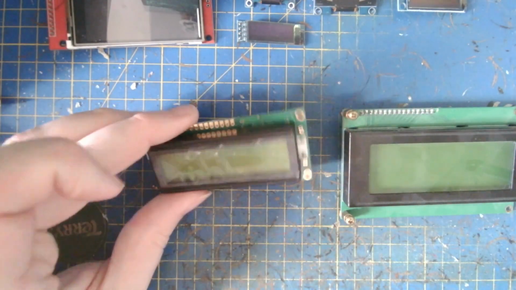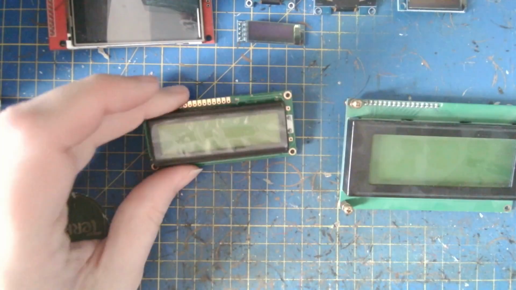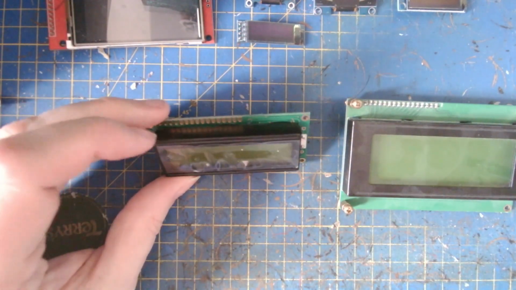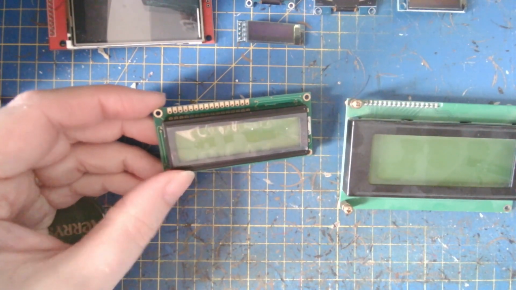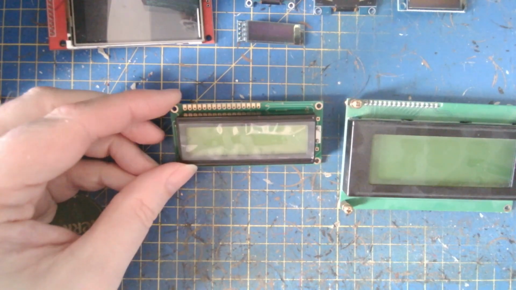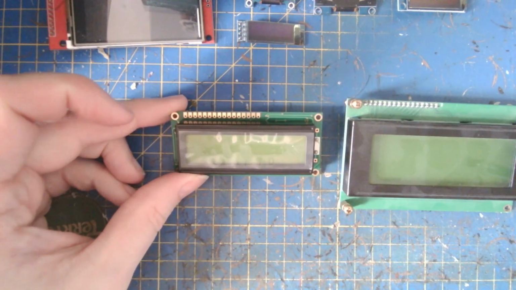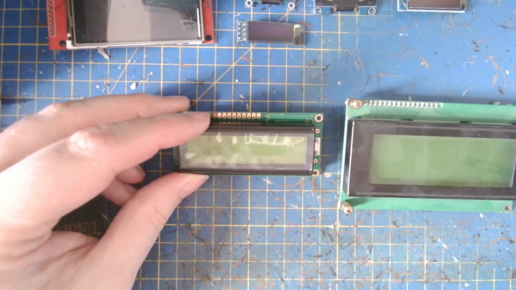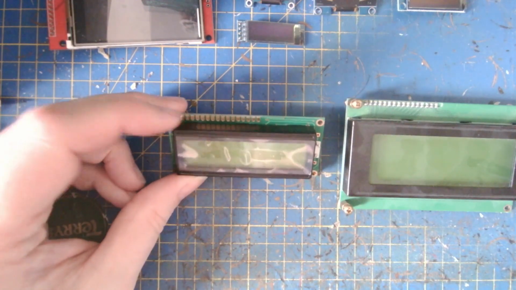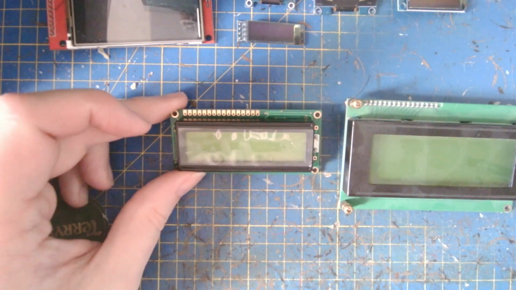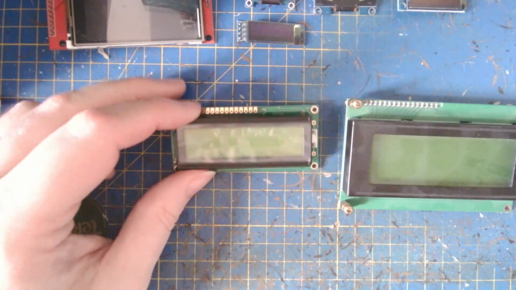So funnily enough, that's known as a 1602 and that is a 2004. They use the same controller and the same interface. Now you notice on this one there's a lot of pins. It's not connected to anything. This has a parallel interface. 8 of those pins are data bits, and you can connect either all 8 of them or just use 4 of them. The rest are power, there's a backlight pin, and there's some control pins. You can drive one of these using just 8 pins, which is quite interesting.